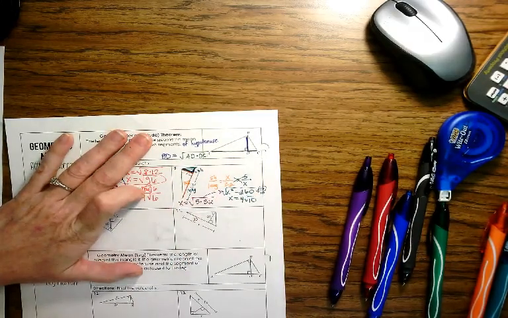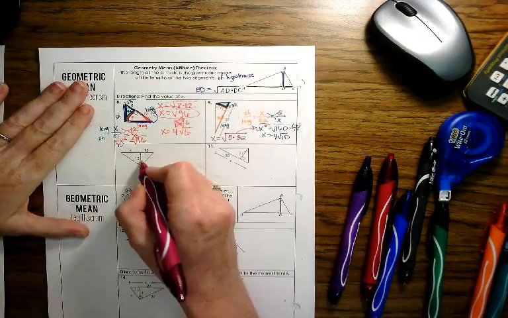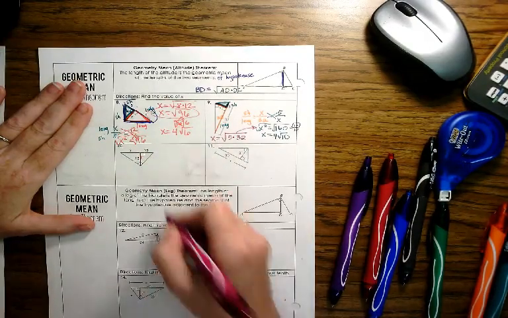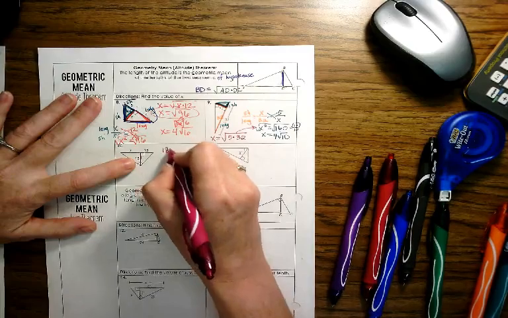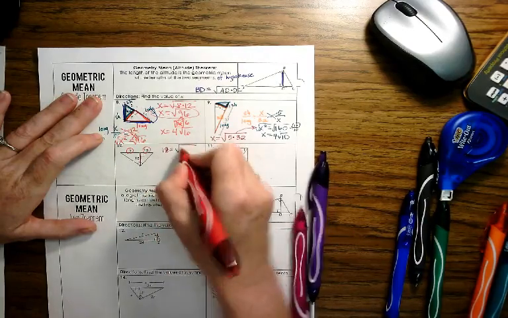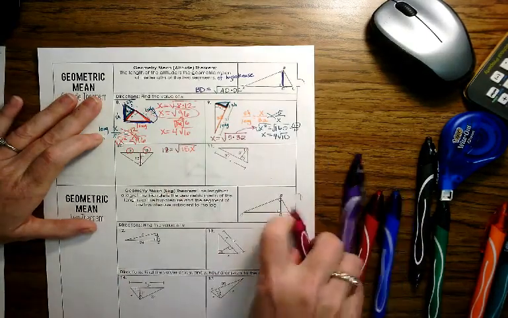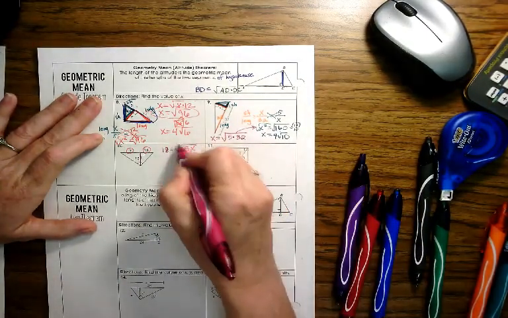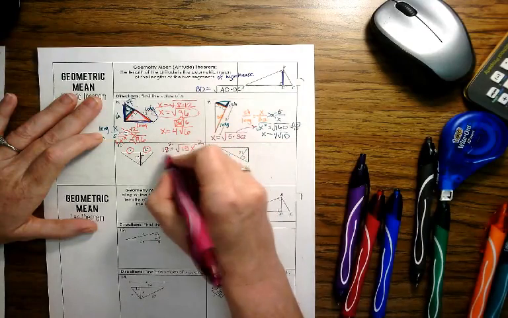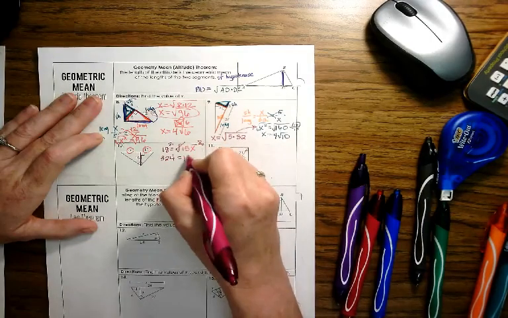Okay. Down here, this time I have the altitude. And so you say, okay, I know that my altitude is the geometric mean of these two pieces. So it's going to be whatever you get when you multiply the two pieces and then square root. So to work this out, how do I get rid of the radical? I'm going to square it. But if I square the right, I got to square the left. And so that's going to give me 324, and the square root and the square cancel out, equaling 15x. And when you divide it off, x equals 21.6.